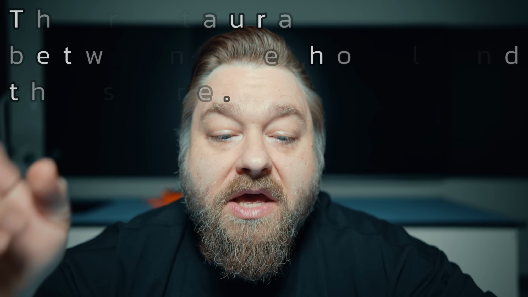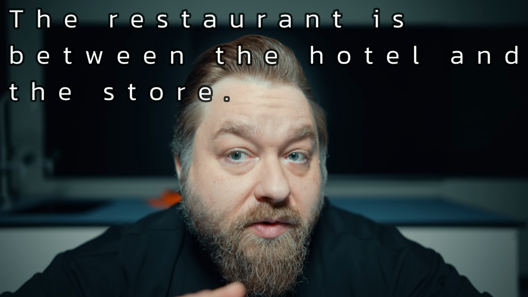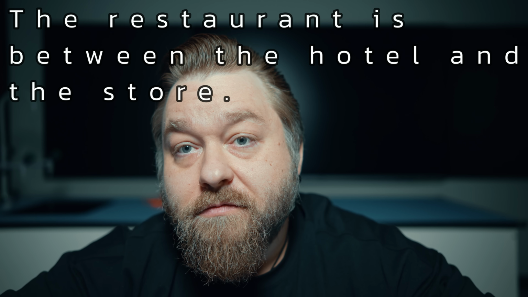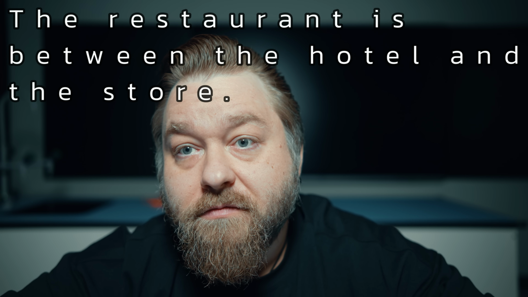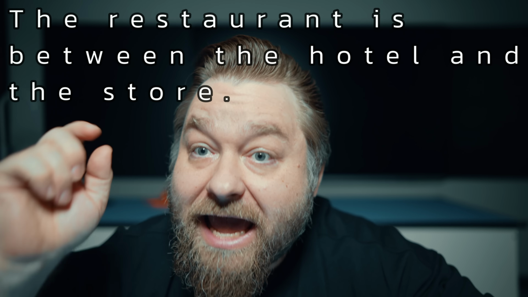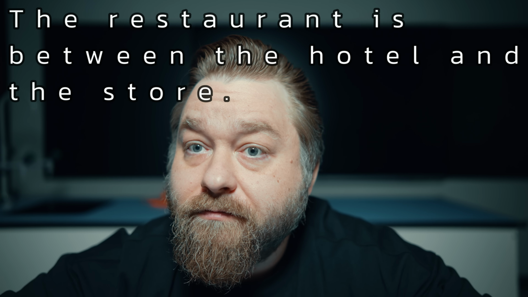But when we are giving a direction, we want it to be super clear, no confusion. So we're going to say, and what? This other thing, okay? It's a clear break so you don't get confused. Repeat after me. The restaurant is between the hotel and the store. The restaurant is between the hotel and the store.